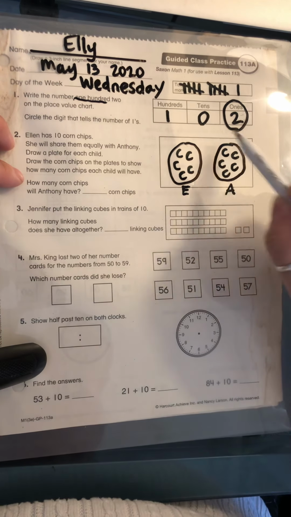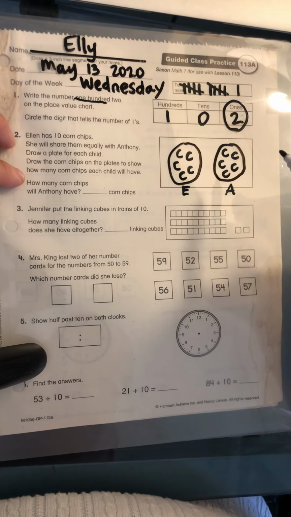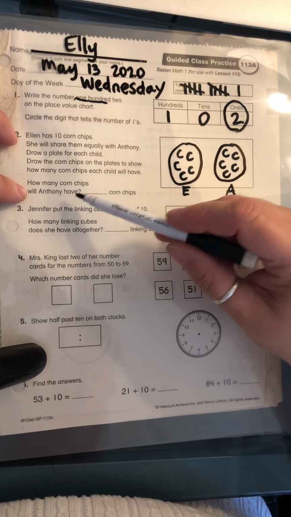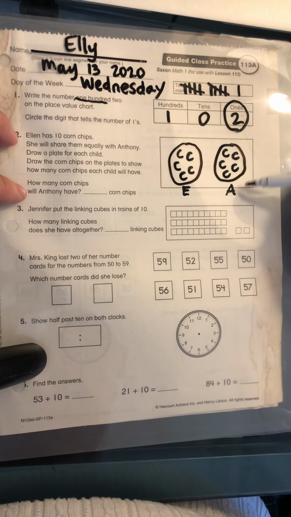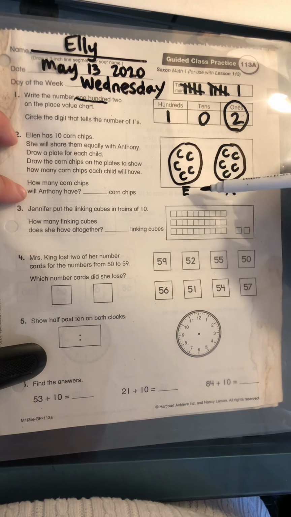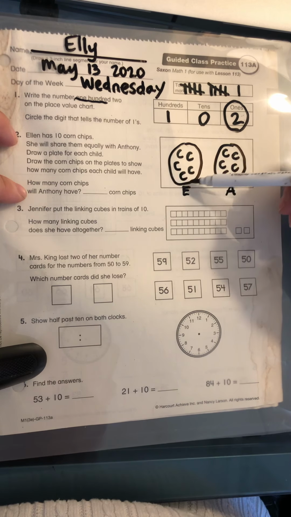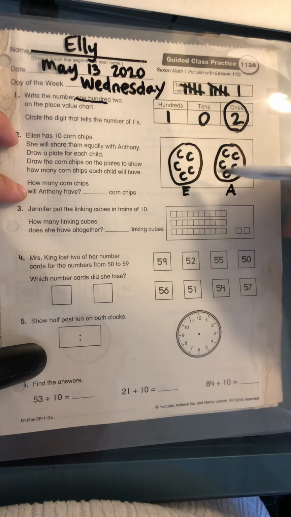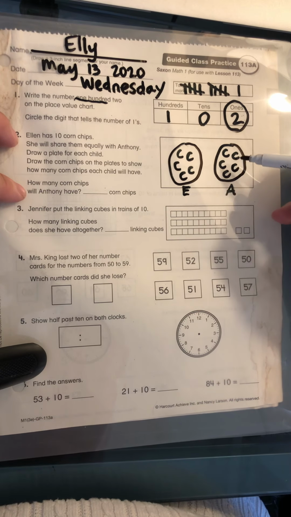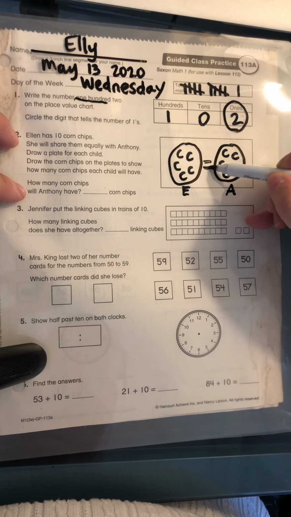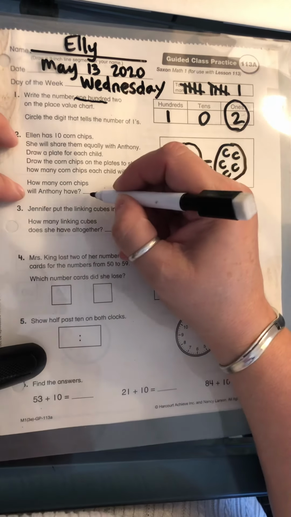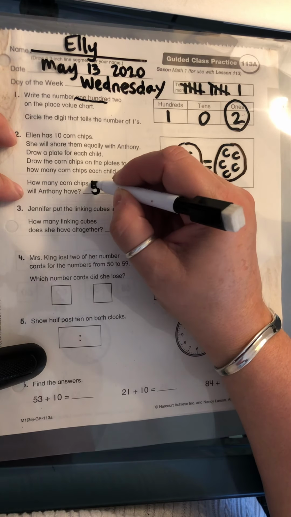Draw the corn chips on the plates, we've done that, and show how many corn chips each child will have. How many corn chips will Anthony have? So here's Anthony's. 1, 2, 3, 4, 5. And how much does Ellen get? 1, 2, 3, 4, 5. Are they equal amounts? Is there more or less on one plate? If you said they are equal, you would be right. So Anthony has 5 corn chips.